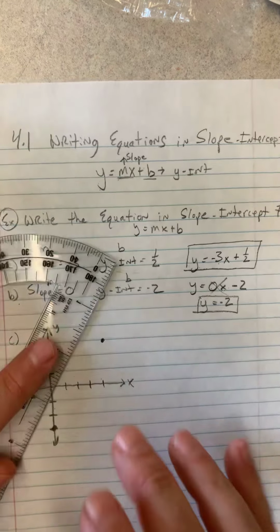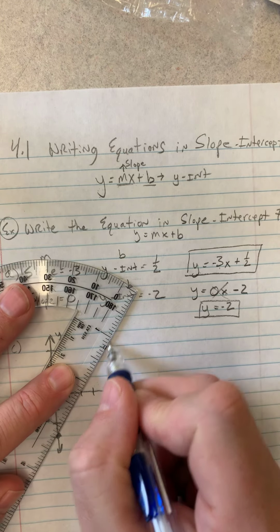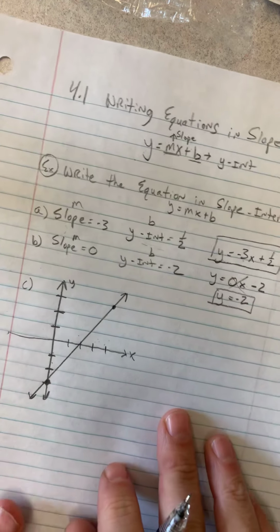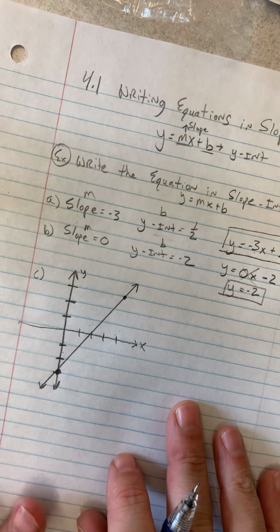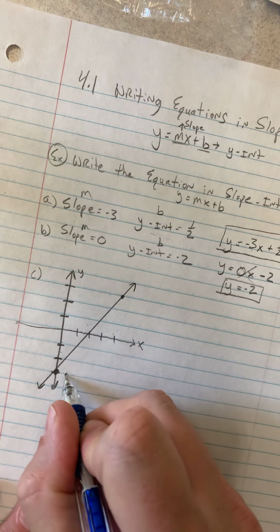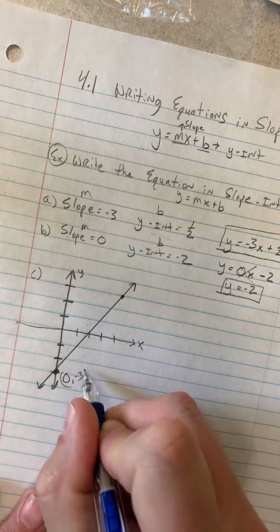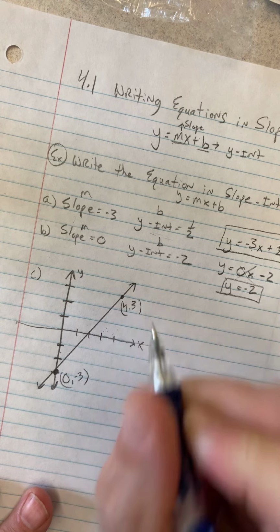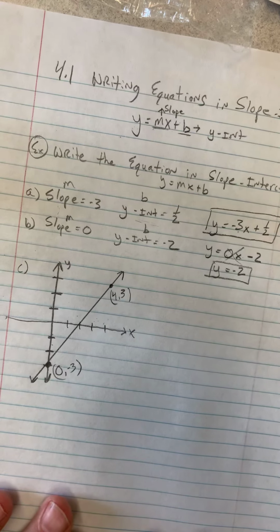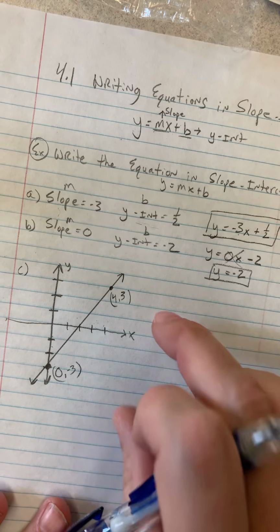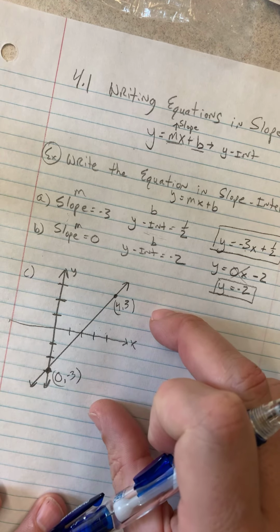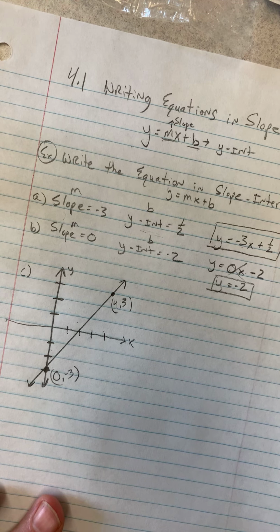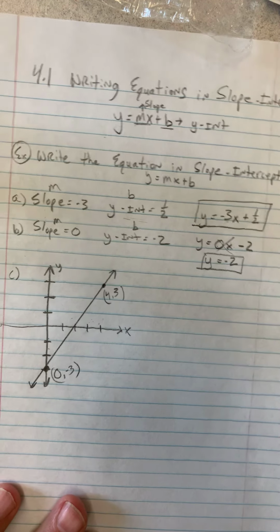Okay. So here's my graph. I'm going to label some points on here. I've got 0, -3, and I have the ordered pair 4, 3. And this is given to you in the problem. The problem will present itself: here's this line, here's these points that lie on the line. What is the equation of that line in slope-intercept form?